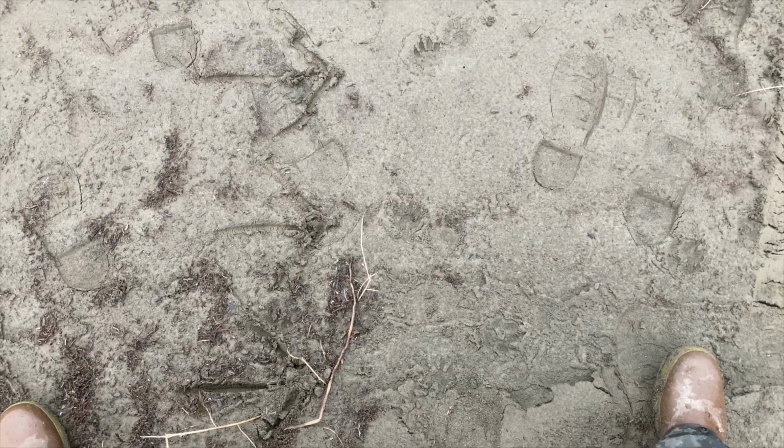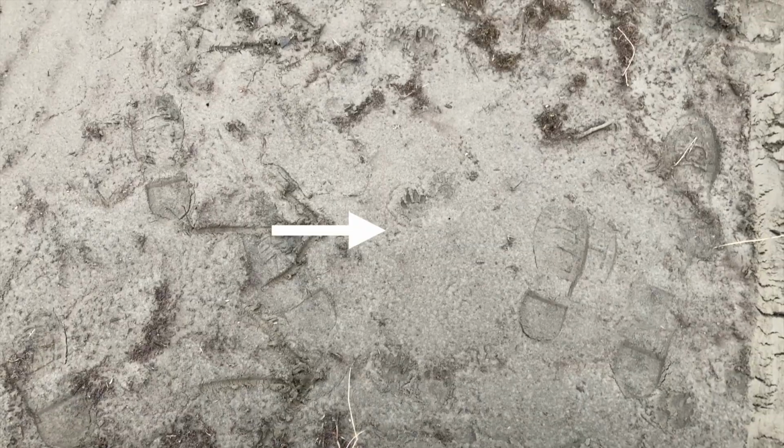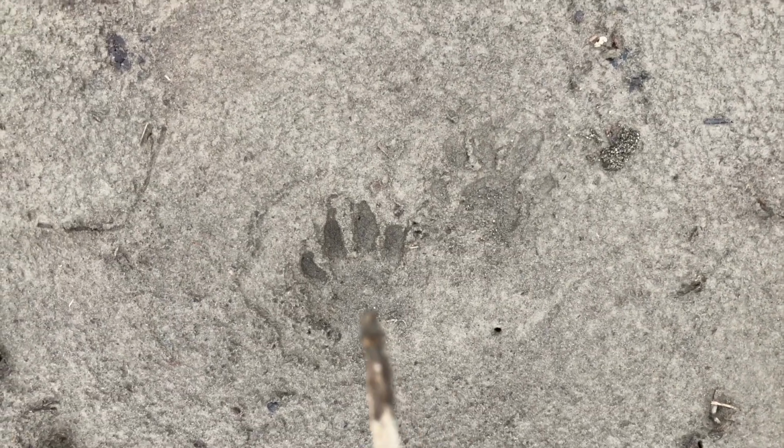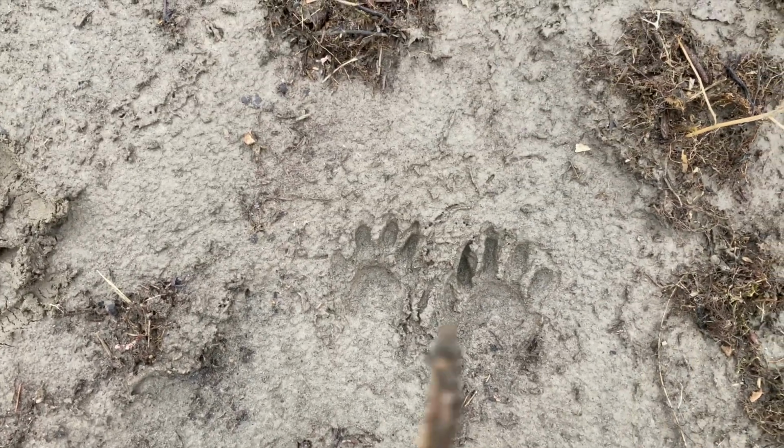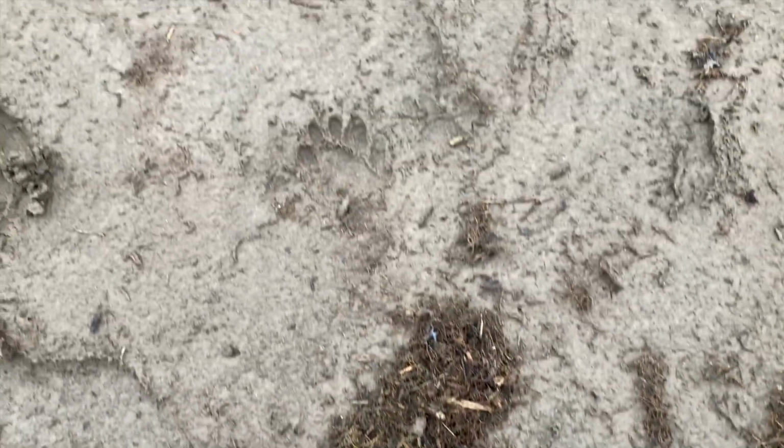And here is our raccoon trail. The arrows are pointing to each of the sets of tracks. As we zoom in, you'll see that there are 2 tracks here side by side, 2 tracks here side by side, 2 tracks here, and that pattern continues all the way.